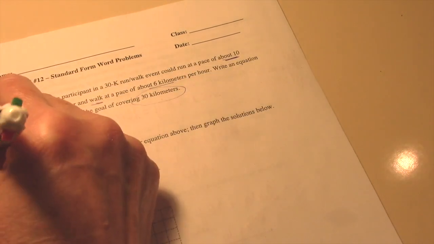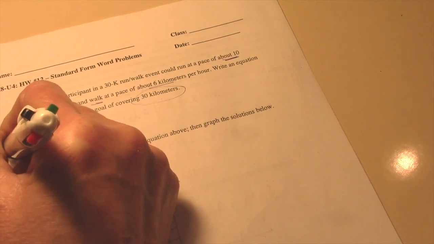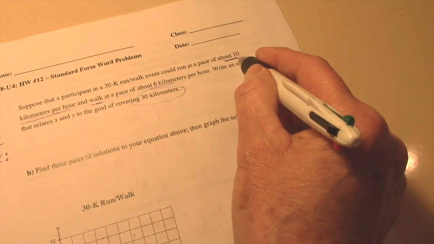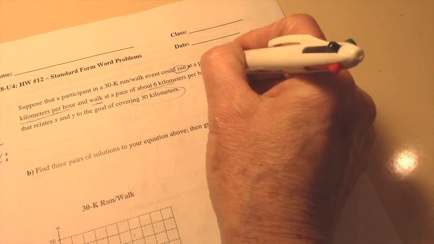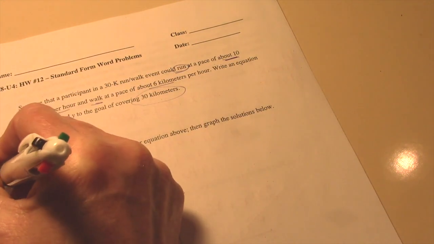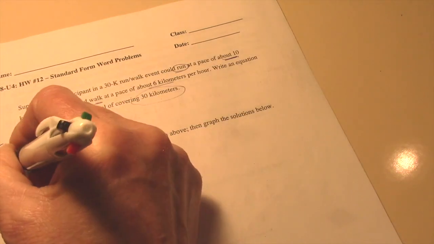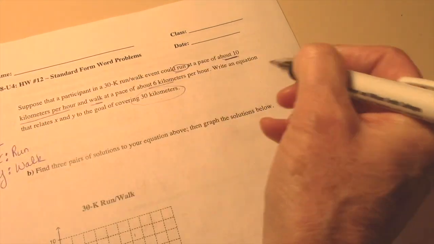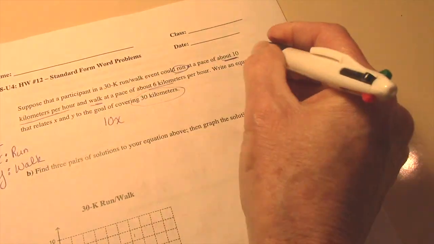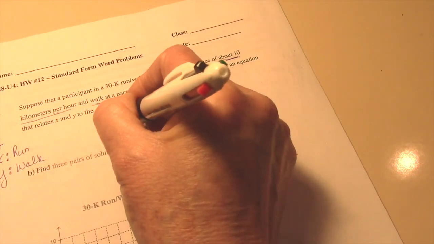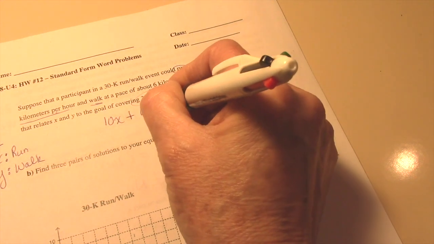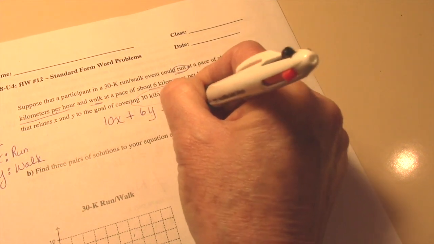Okay? We need to write a let statement. Let x represent, I'm going to do x being the first one, the running. Hours running. And y be the hours walking. All right, how fast can he run? So 10x, 10 kilometers per hour, plus 6y, 6 kilometers per hour, and the total race is 30.